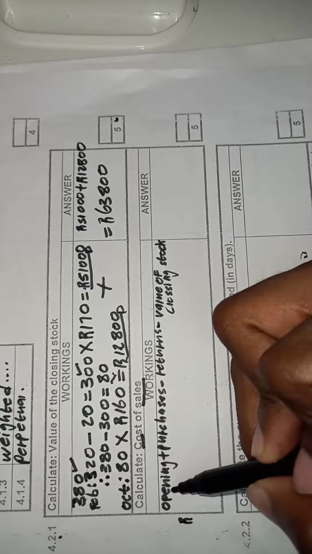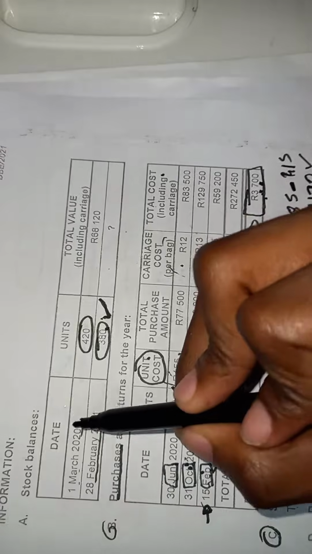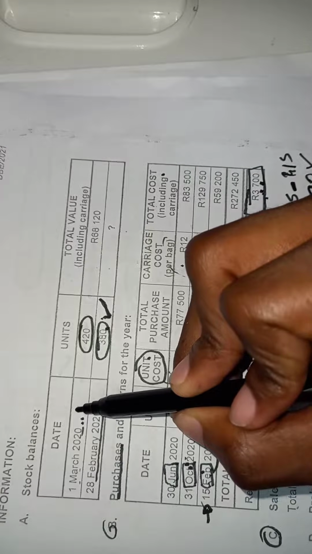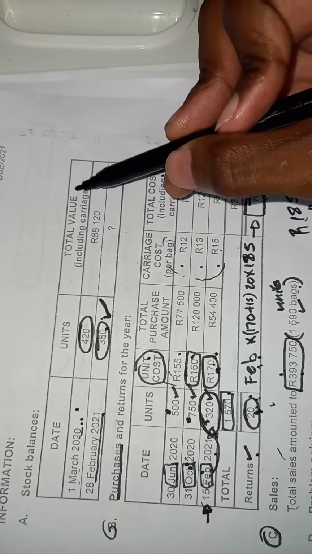Know it in your mind. Now, in cost of sales, we are not using units. We are using rands. Now, let's go look at our opening information. Opening is 1 March 2020, the total value including carriage.